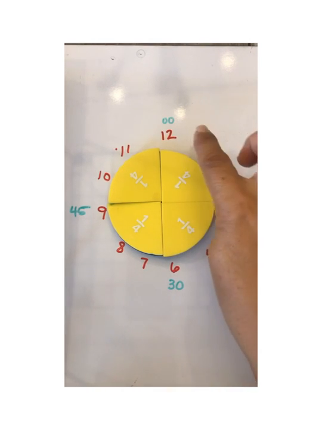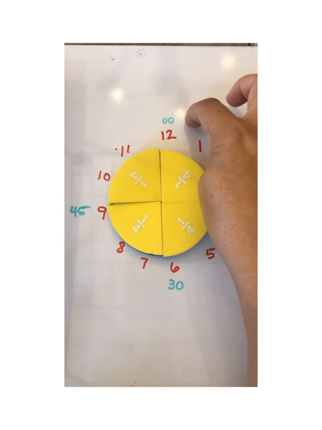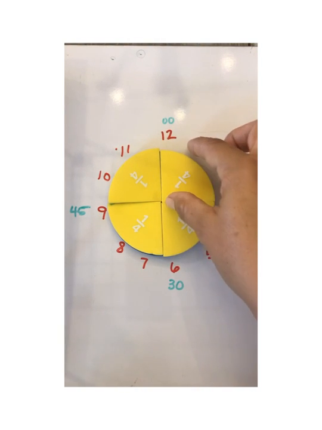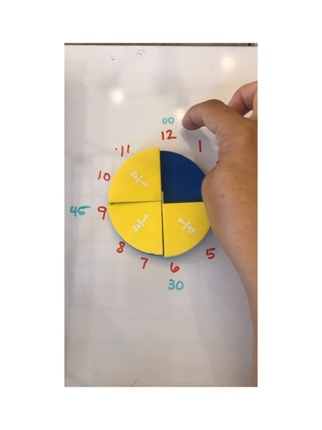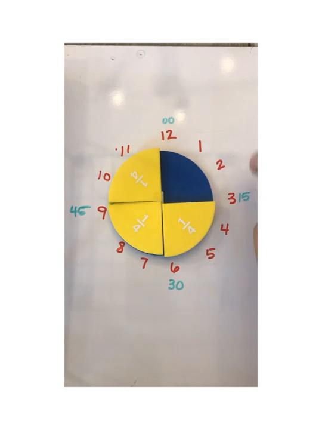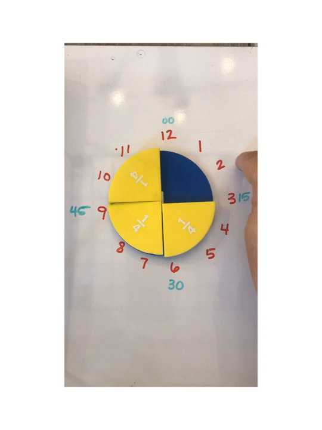So remember, as the minute hand goes around the clock, we skip count by 5. So 1 quarter represents 15 minutes. And what that means is between here and here is 15 minutes. 5, 10, 15.